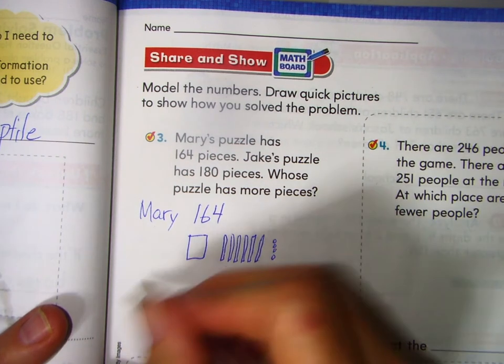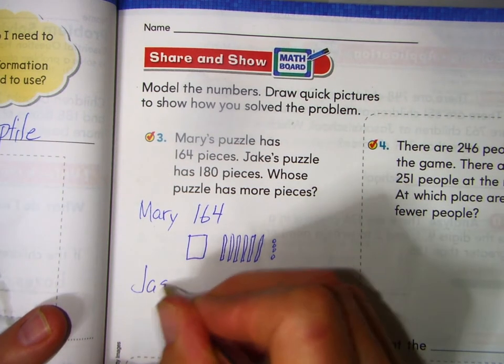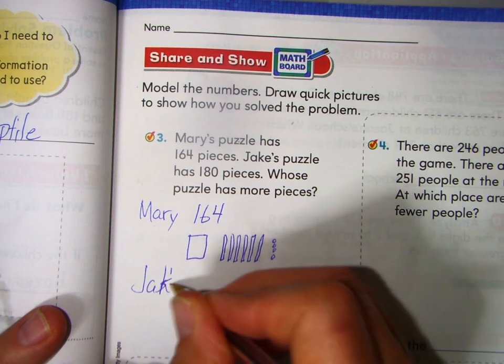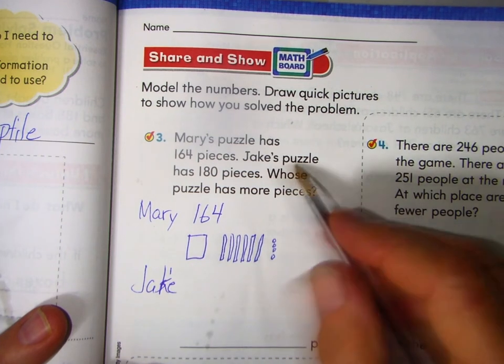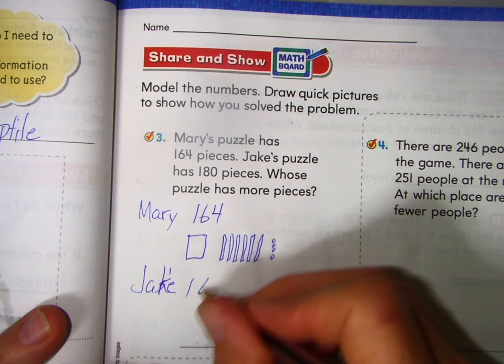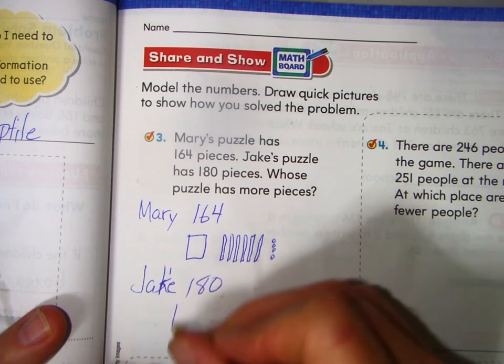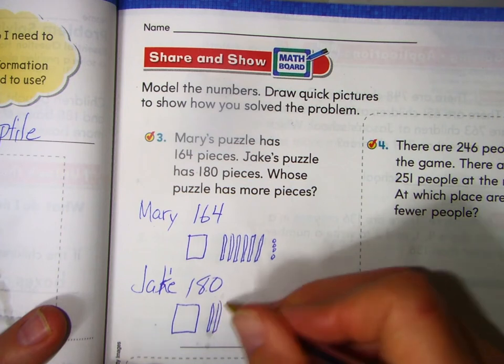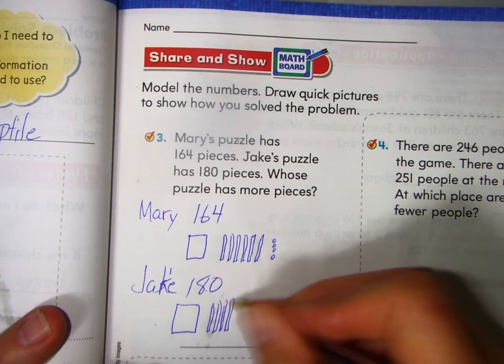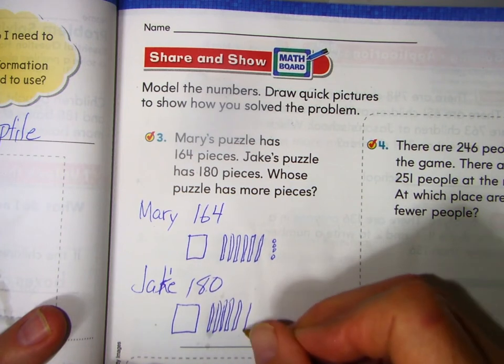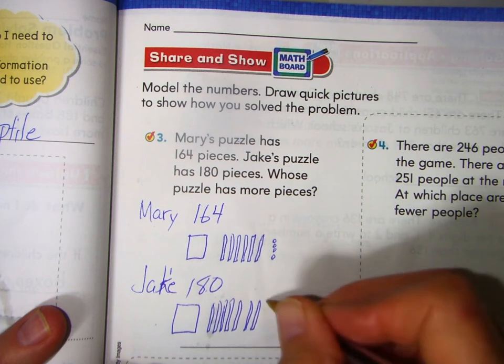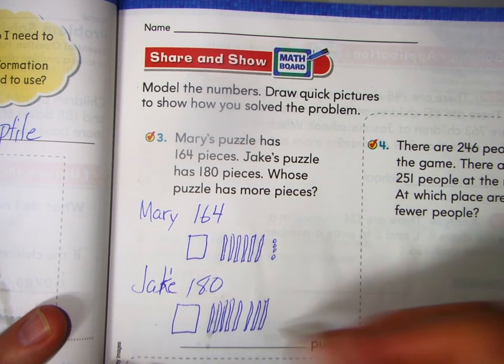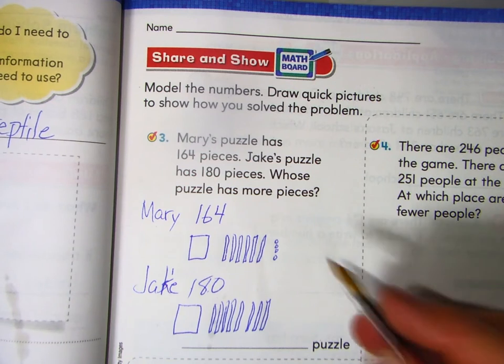And then Jake's puzzle. Jake's puzzle has 180 pieces. So he also has 100. But he's got 8 tens. 5, 6, 7, 8. But he doesn't have any ones, no ones.